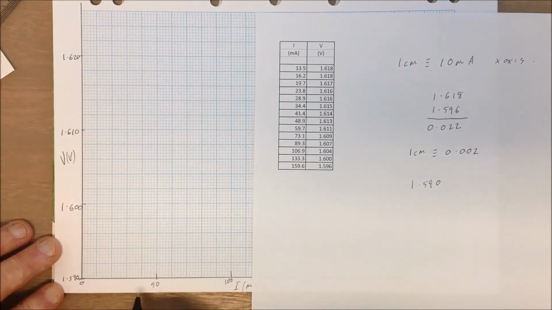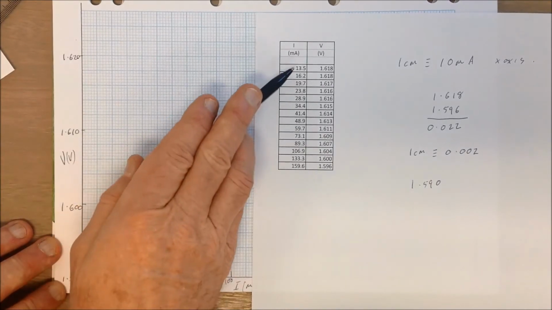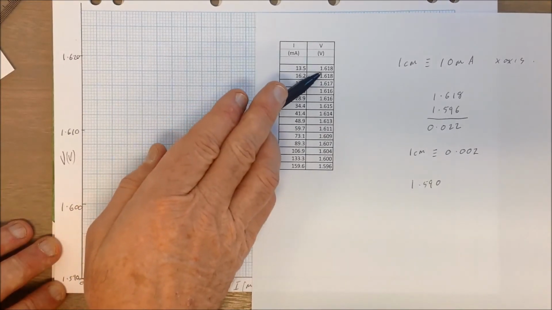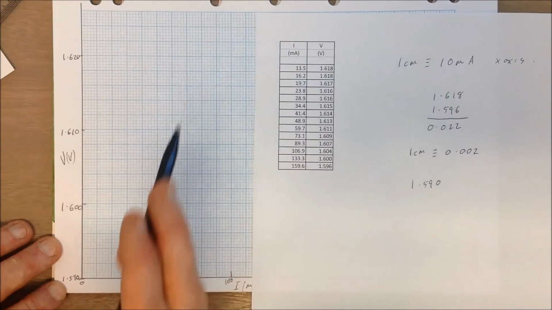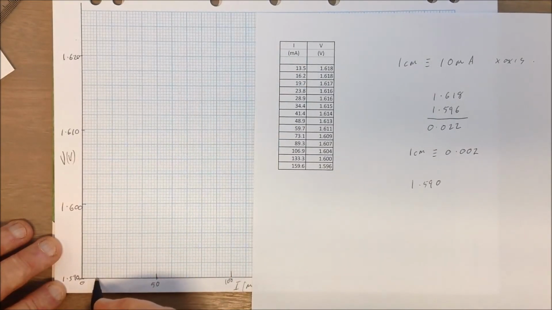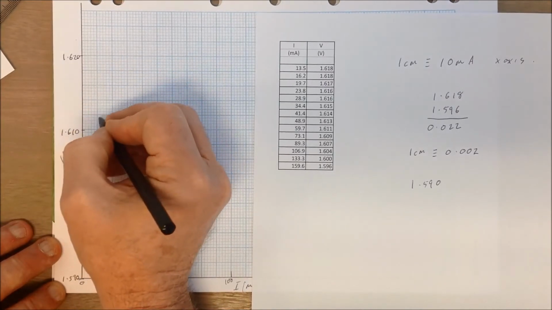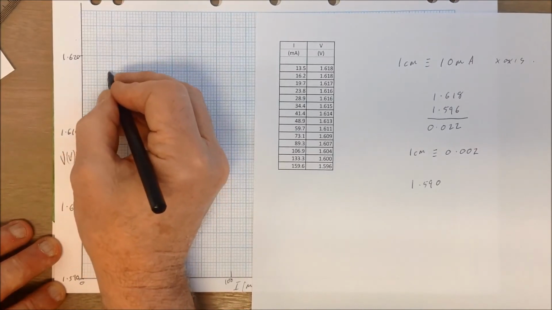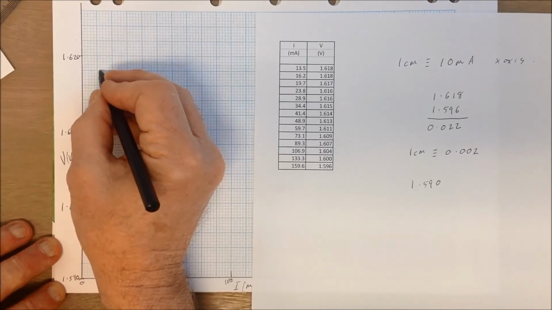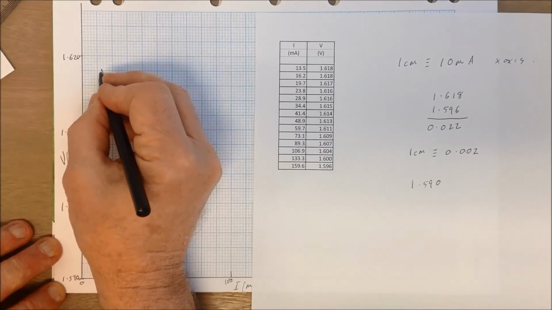So when I equals 13.5, V is 1.618. So there's 10, 12, 13.5 is about there, and 1.618. So 13.5 will be a point about there.